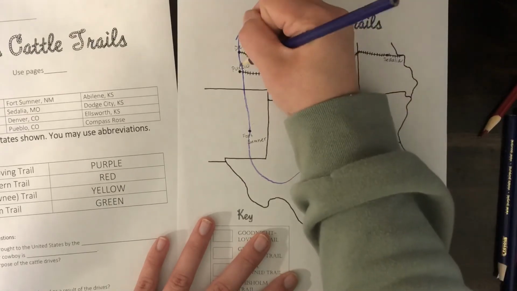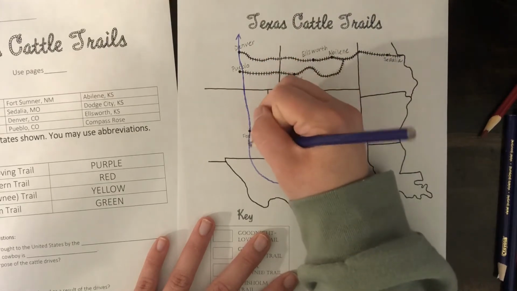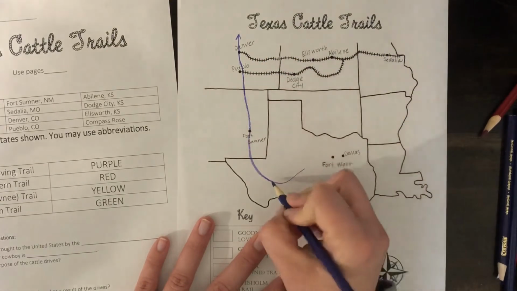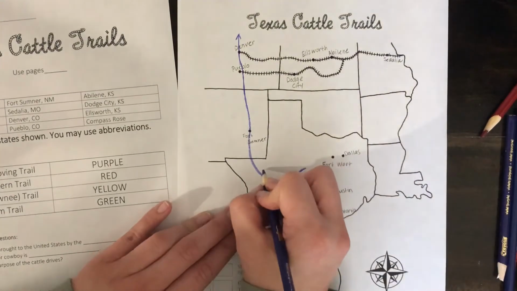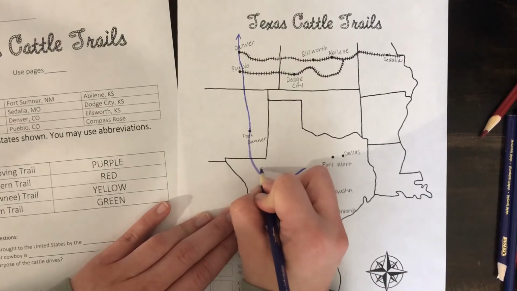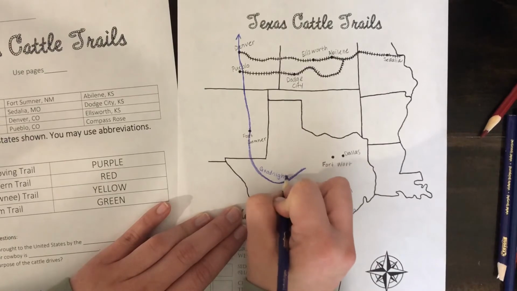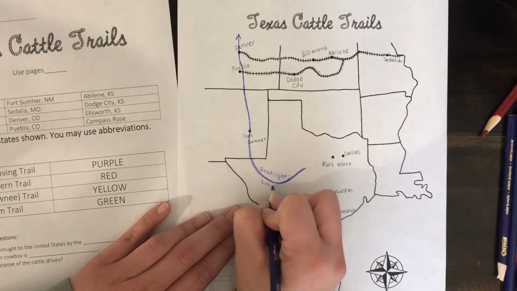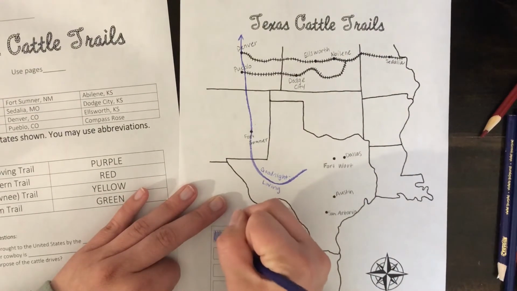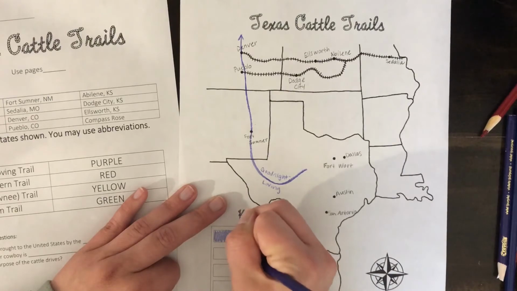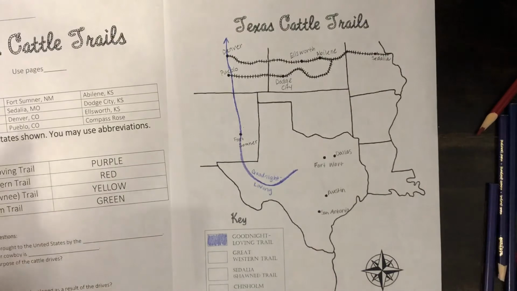So I want you to trace that right there. Make it a little bit thick so that way I can tell exactly where the line is. And after you are done making your trail, you need to label it the Goodnight Trail, Goodnight Loving Trail. Okay, and then you also need to come down here and color in the key. Just like that. It doesn't have to be anything fancy, just where I can tell exactly what it is, okay?